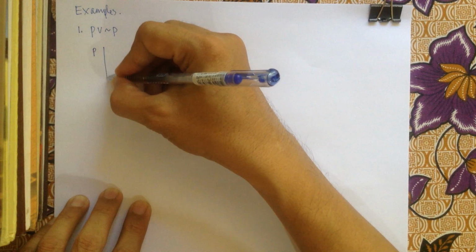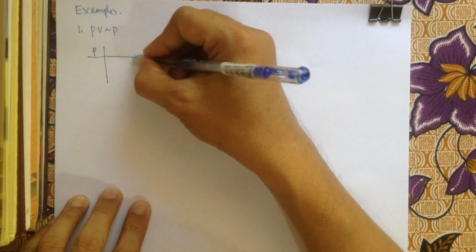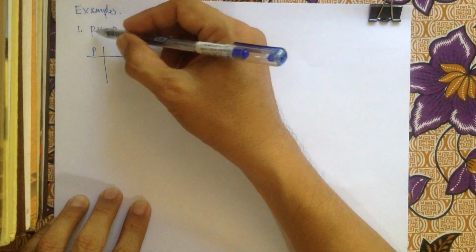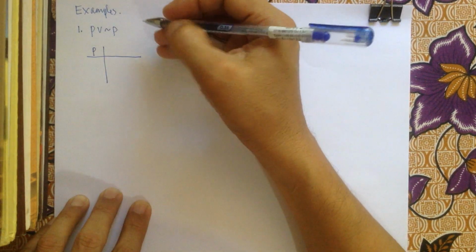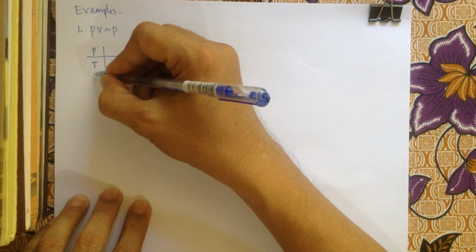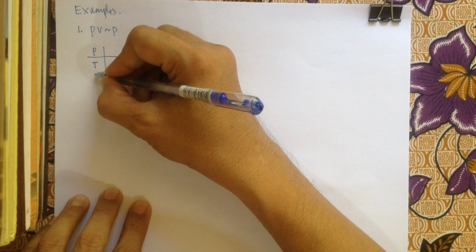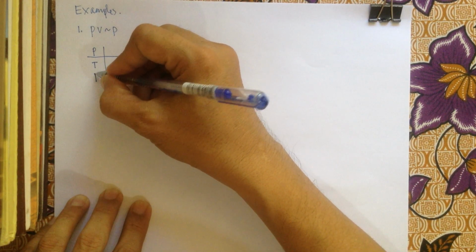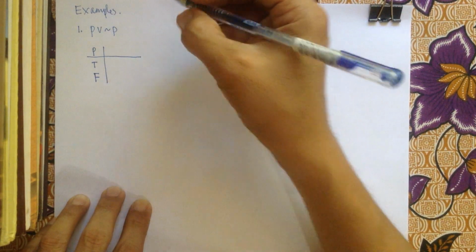in this column we indicate the P. Since there is only one propositional variable, there are only two possible truth values for that propositional variable, and that is true or false.